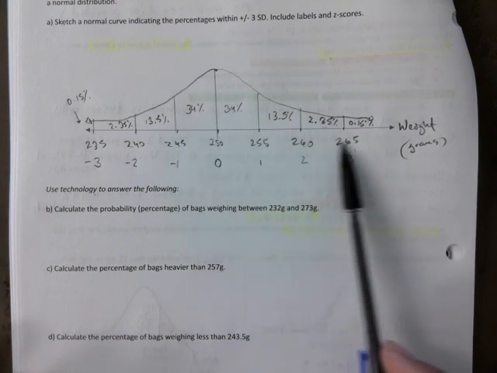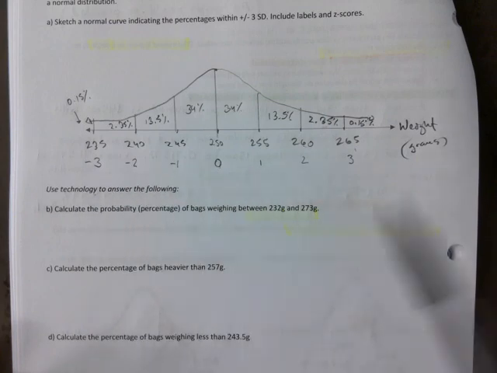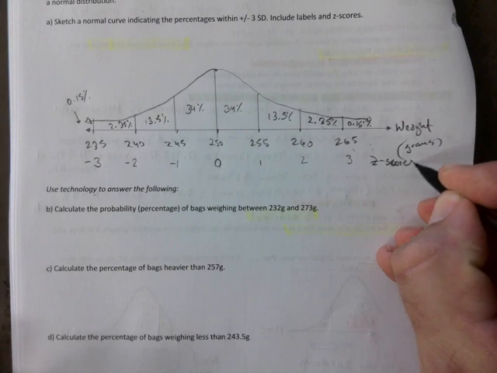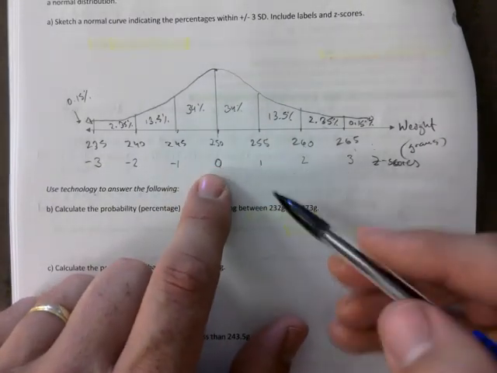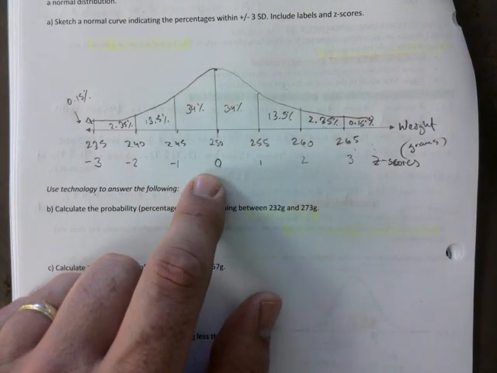You have a different mean and standard deviation here, and a different mean and standard deviation when you're using z-scores. You're like, why would they do that? Why would they have that? The main reason we have z-scores comes in a little bit later.